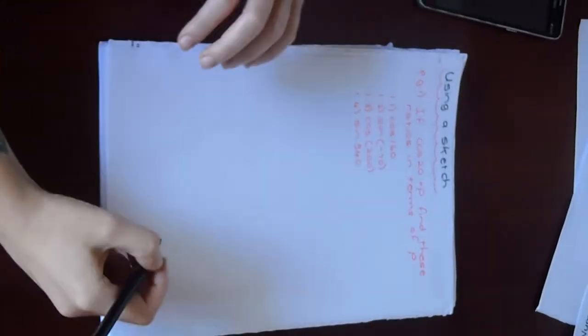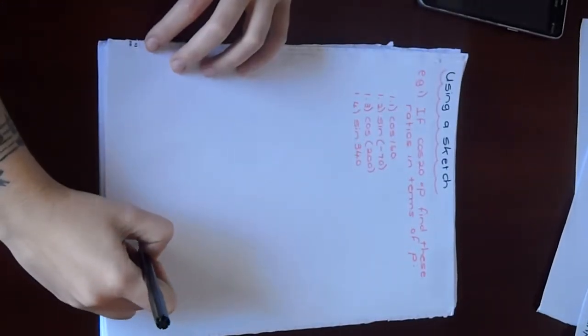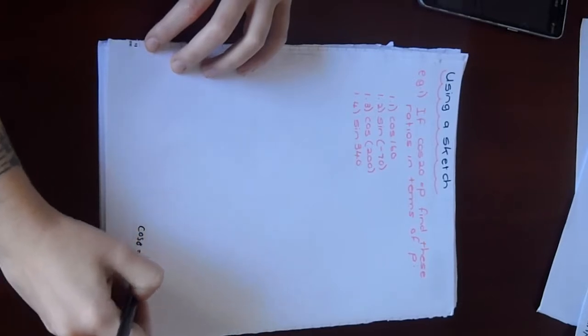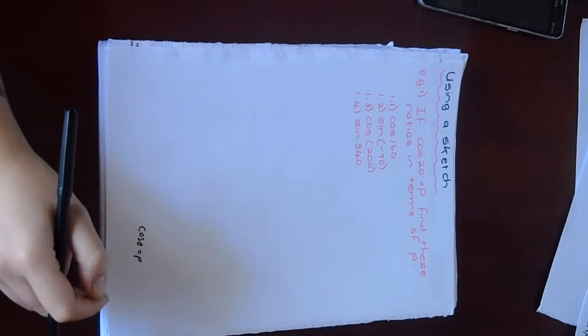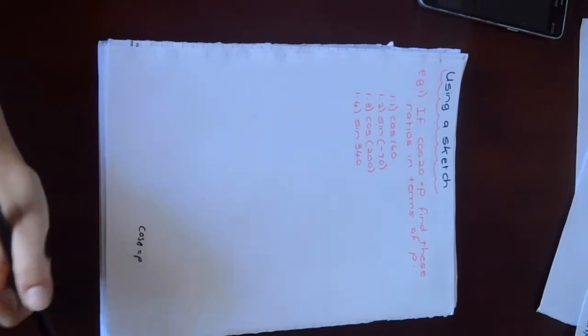Okay, so this is on using a sketch, which we have done before, but before we didn't have numbers. It was like draw a sketch for cos theta equals p, or cos theta equals 1/2. So before you do this, I'd like to go back and refresh your memory on those first videos, because that's kind of the introduction to this.